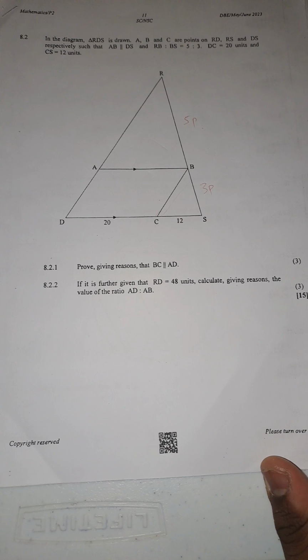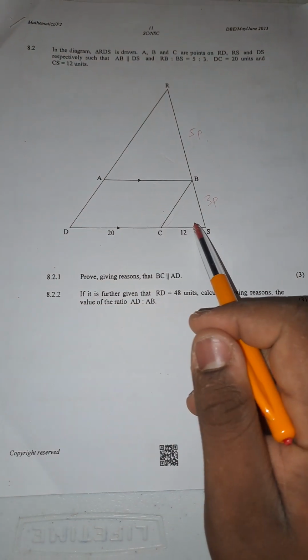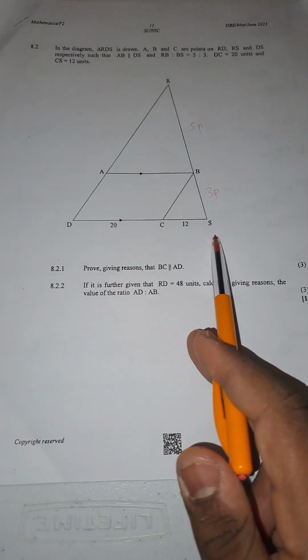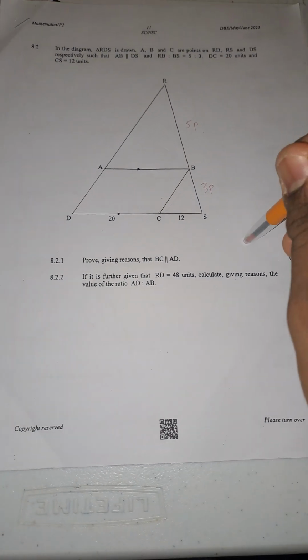But now you'll have to check at the same time. I have CS and DS. They are actually linking with what you are trying to prove. So we can actually use this DC and CS and RB and BS. I want to show you something there. They are in proportion. So now let's go to the questions. What you can actually do there.